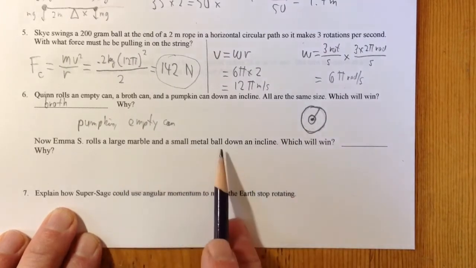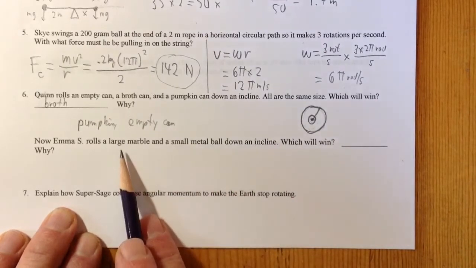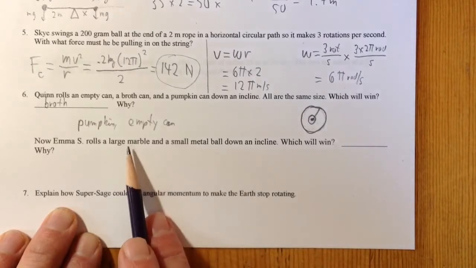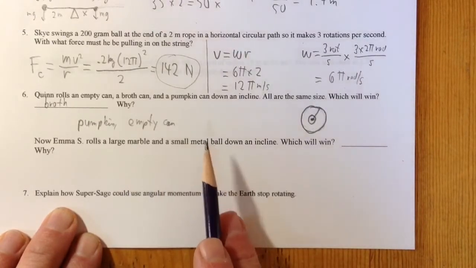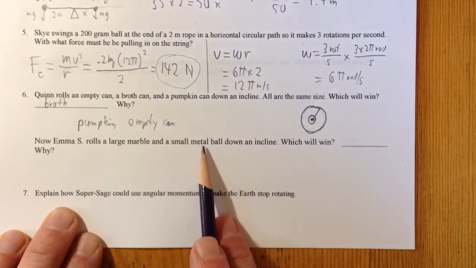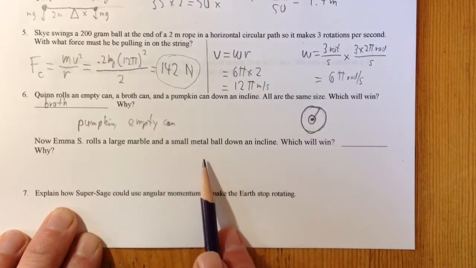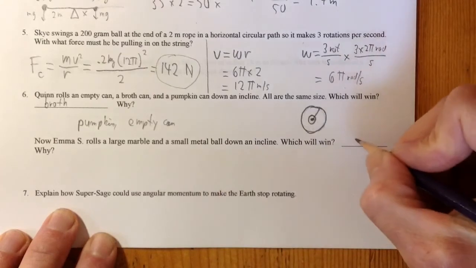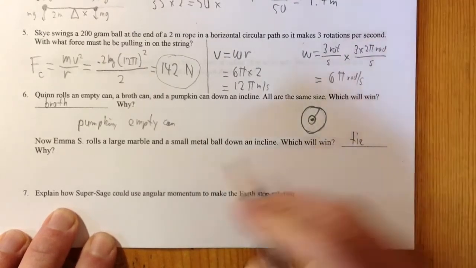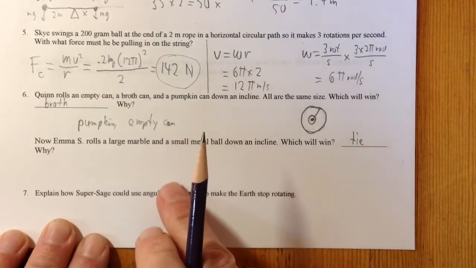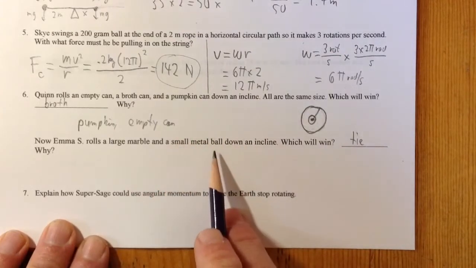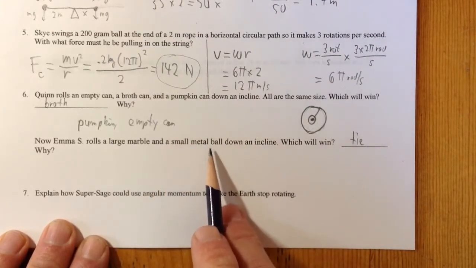They're both spheres. They're both solid. Again, mass doesn't matter because a large marble, whatever it weighs, small metal ball, whatever it weighs, the more gravity, the more it pulls down. And so it turns out it'll be a tie because they're the same mass distribution. The mass is solid throughout the whole thing. And the mass doesn't matter because gravity pulls harder if it's more mass.